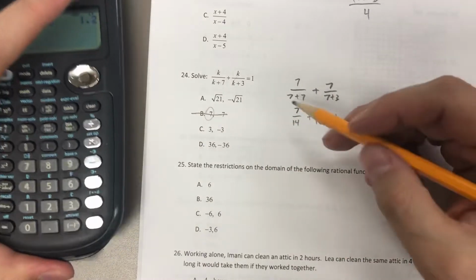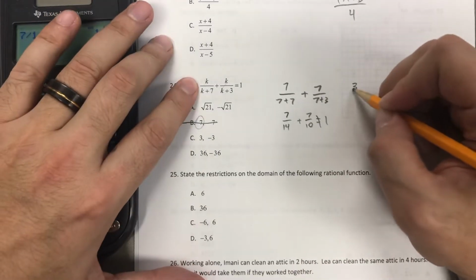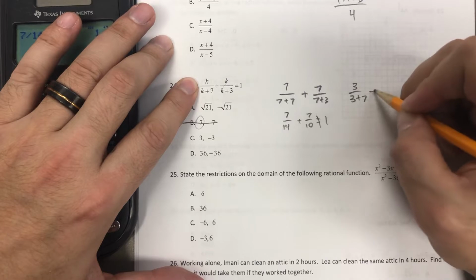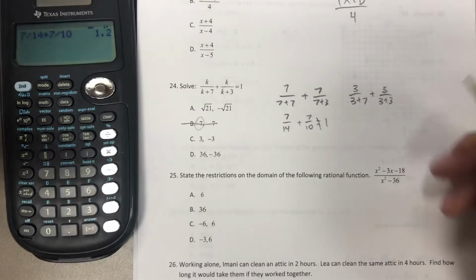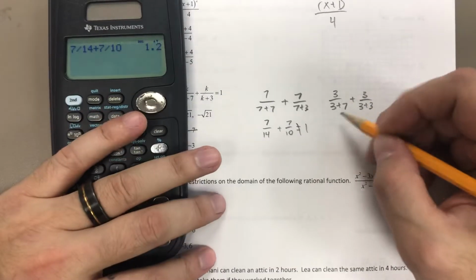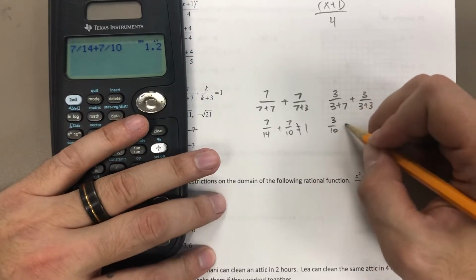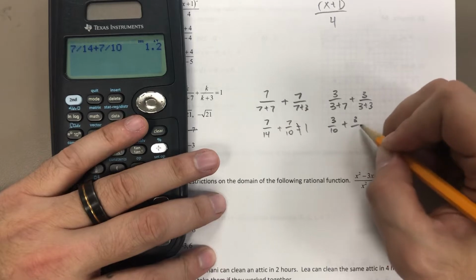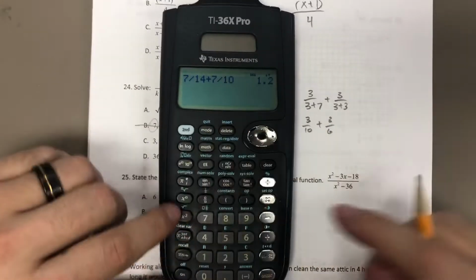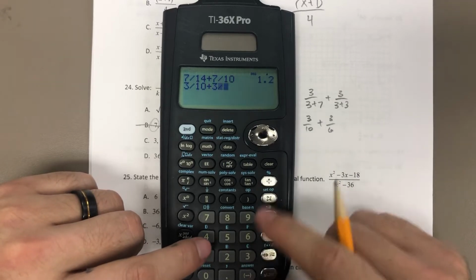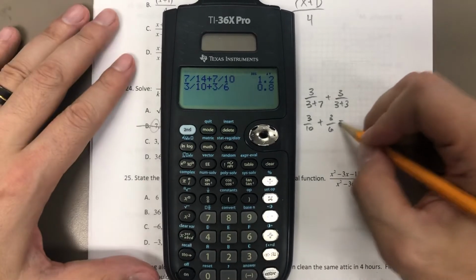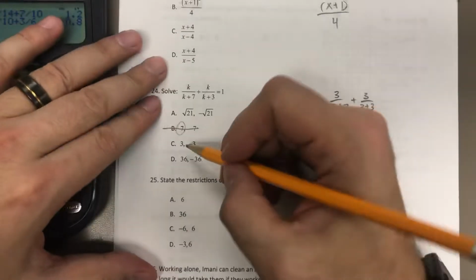I'm going to go to the next one, 3, and plug in 3. So I get 3 for k over 3 plus 7, plus 3 over 3 plus 3. And again, I'm going to see if that equals 1 or not. So 3 plus 7 is 10, so I get 3 over 10. 3 plus 3 is 6. So let's see what I get there. 3 over 10 plus 3 over 6. Nope, I don't get 1. So this is not an answer either.